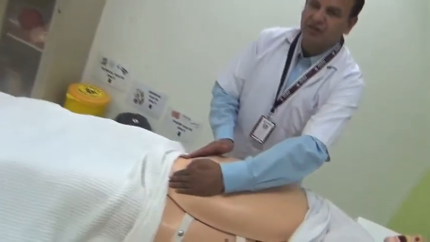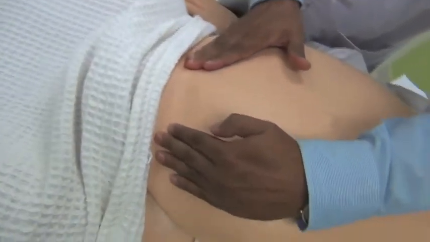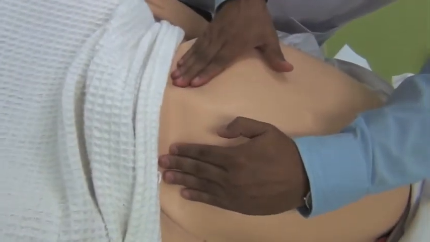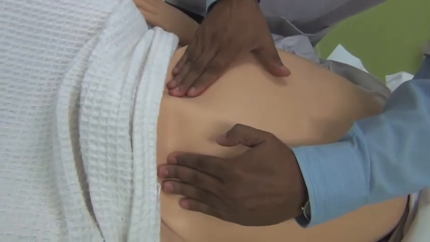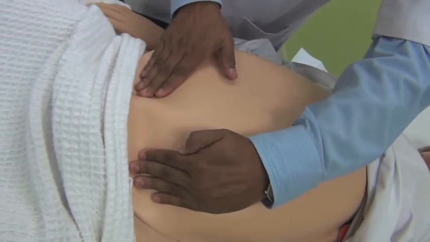The fourth maneuver, also called the second pelvic grip, is done facing towards the feet of the patient. Fingers of both the hands are placed parallel to the inguinal ligament, and again we try and palpate the structures occupying the lower pole of the uterus. The fourth maneuver confirms the findings of the third grip, and it also tells us whether the fetus is engaged.